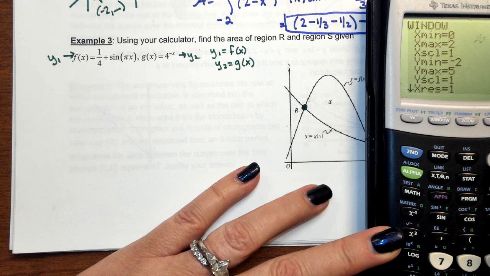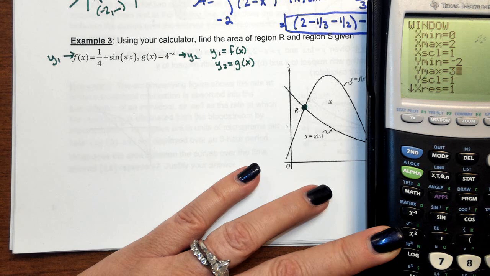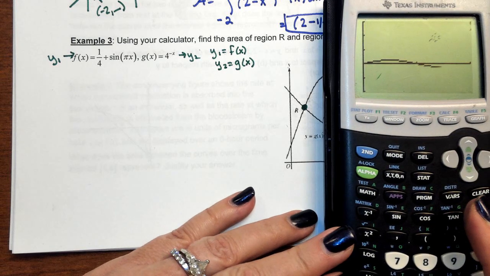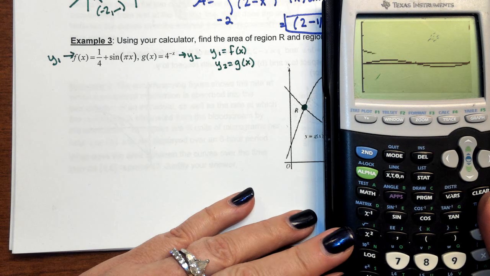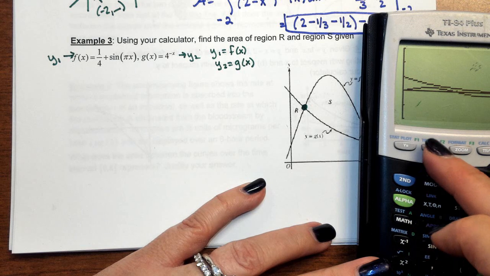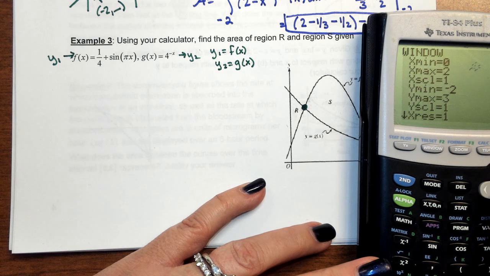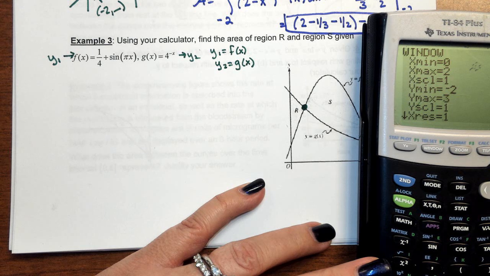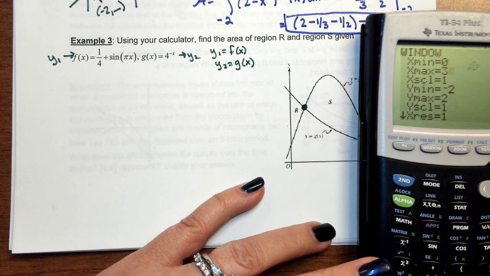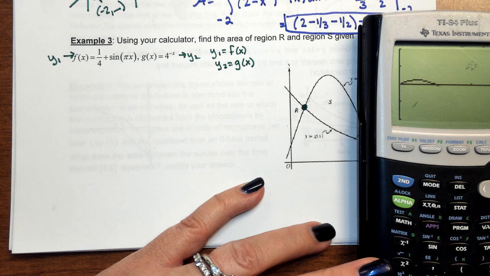I'll go from -2 to 3. My window's not looking too good here, so let me change that y max to maybe 2, x max to 3. That's a little better.